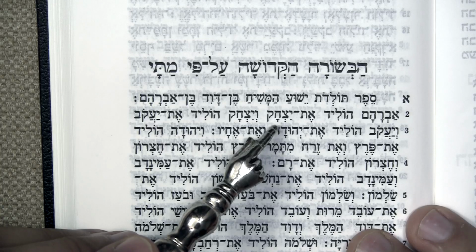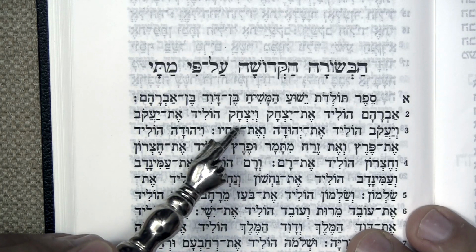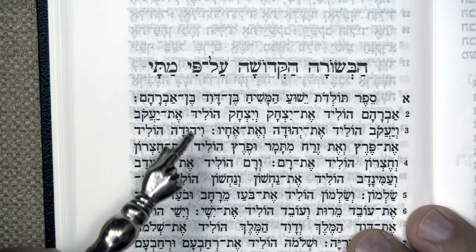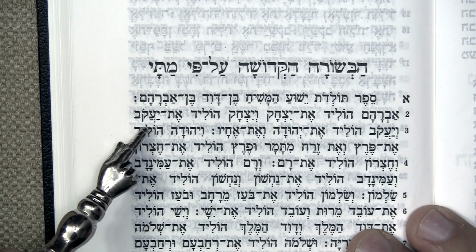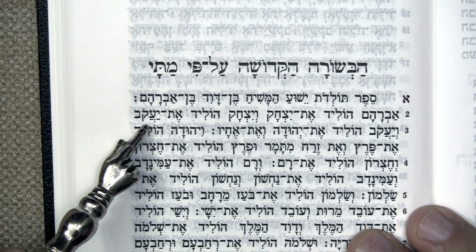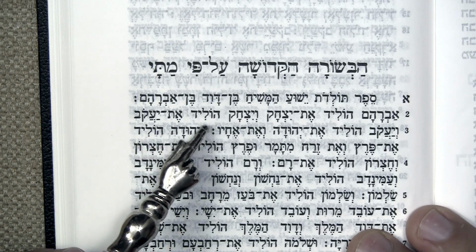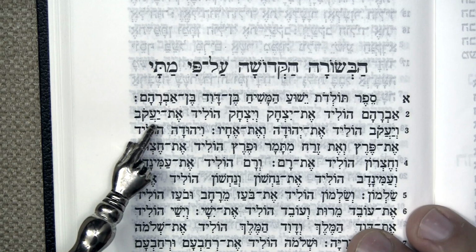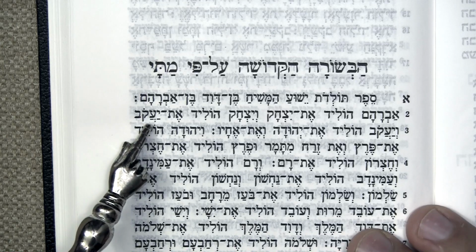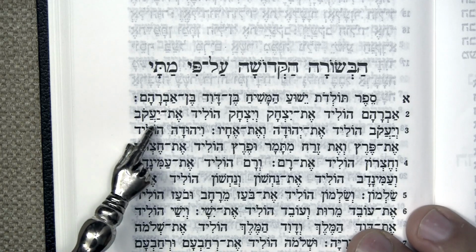The verb root for Yitzchak is tzachak, to laugh. V'Yitzchak, and Isaac, Holid, begat, et Yaakov, Jacob. Some translations render this word Holid as father, became the father of. We may even read it that way. It's a word used more commonly in English today rather than begat. If your wife just had a child, you don't go to work the next day and say that we begat a child. You would say something like we had a child.